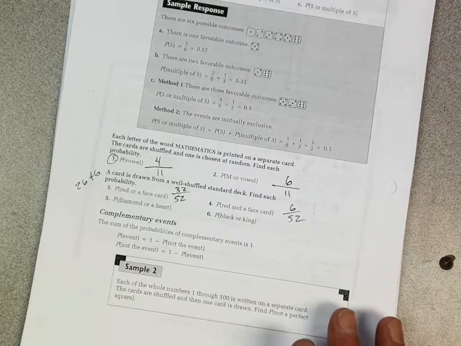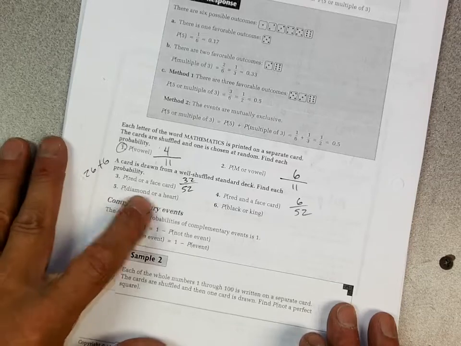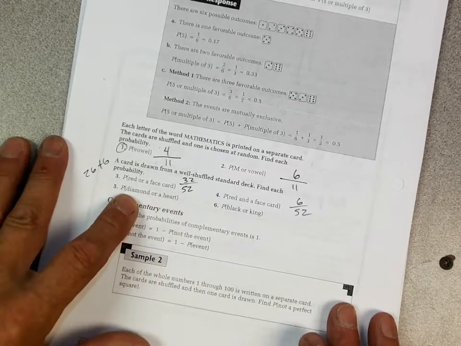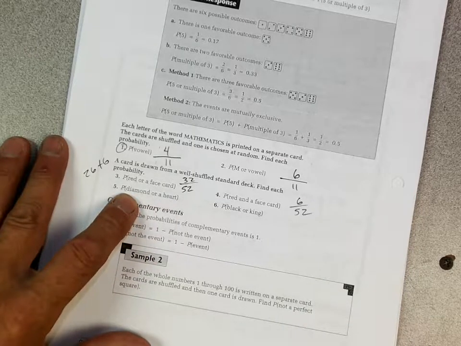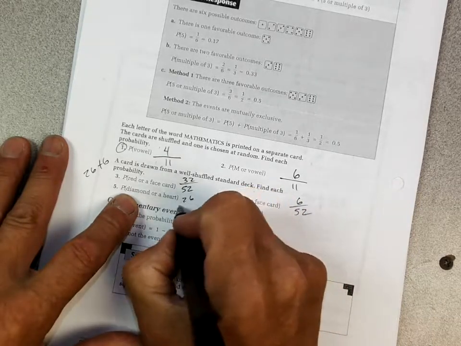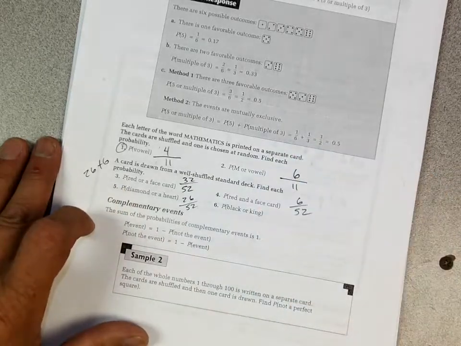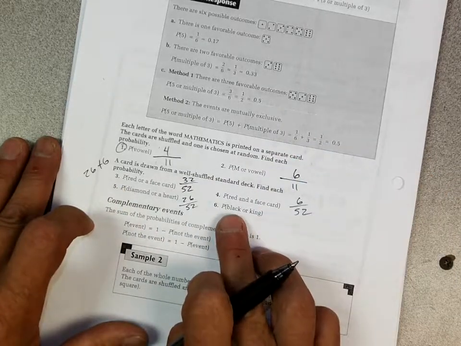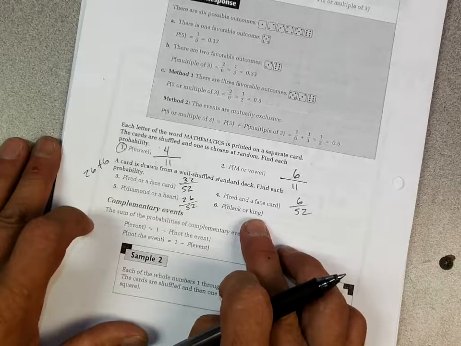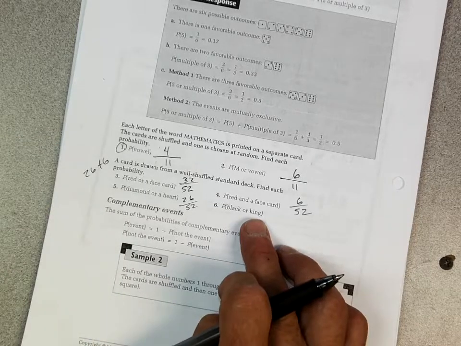Okay. Now, a diamond or a heart. It's just 26. Okay, 26, right? I mean, there's 13 and 13, so 26 out of 52, or 1 out of 2, right? You guys agree with that? Now, what about a black or a king? Okay, how many black cards are there? 26.